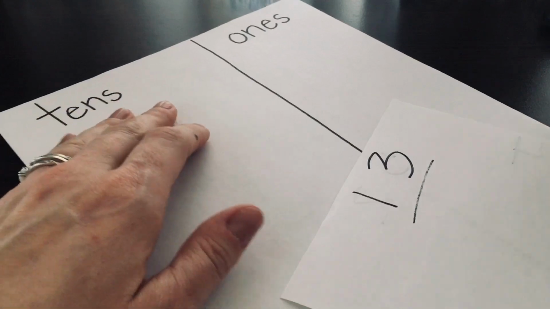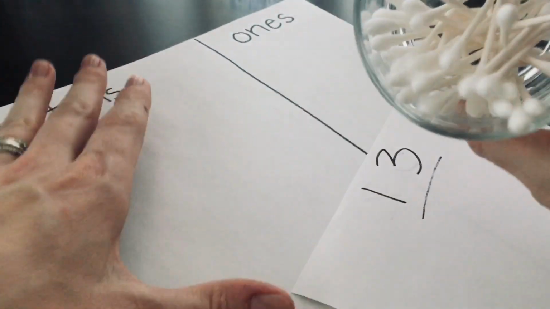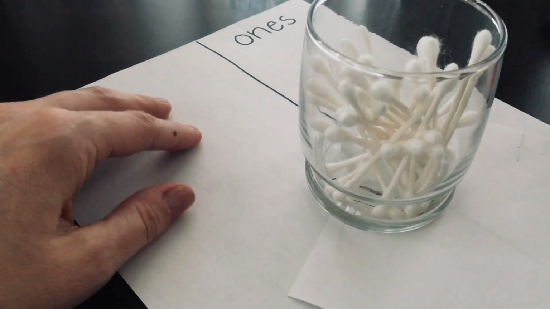There is so much you can do with just a jar with objects in there.